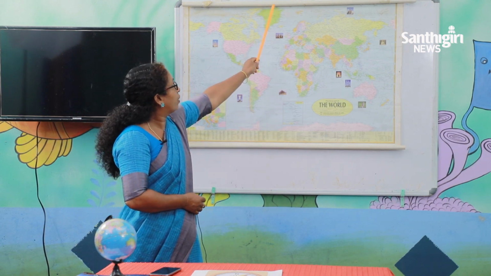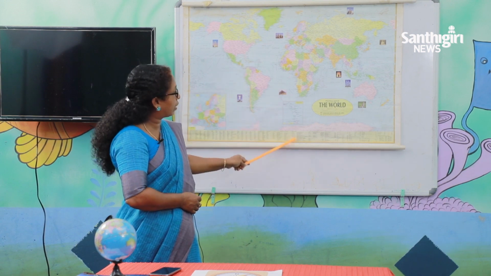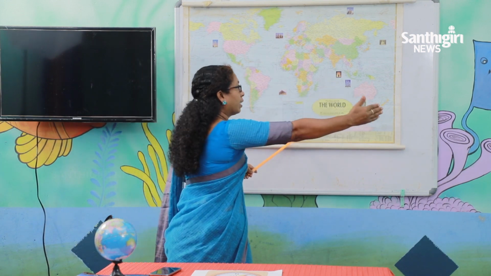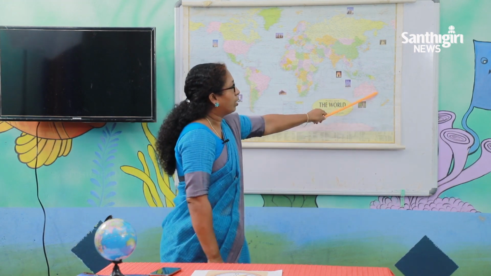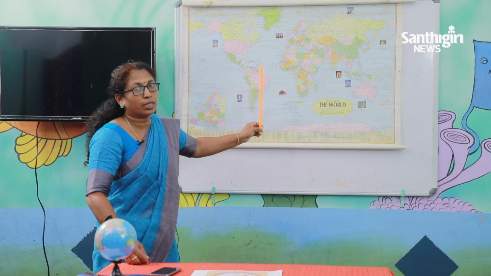That is, once we identify the northern direction, we know the bottom, or the side opposite to that, is south. Then our right side is east and the left side is west. It is most important to understand or to locate a place on a map. It is the important thing while we are using a map.